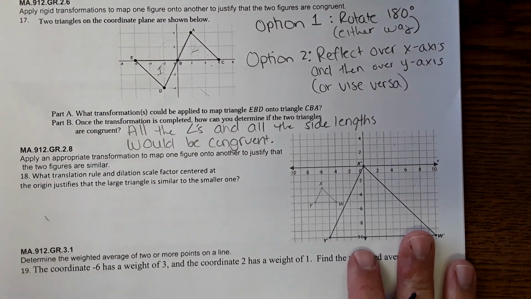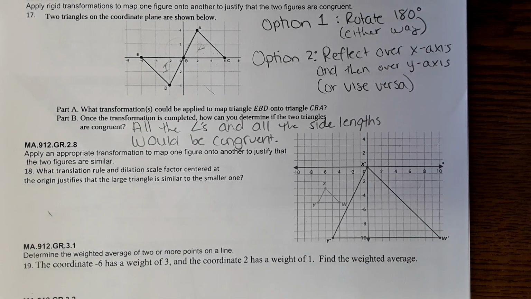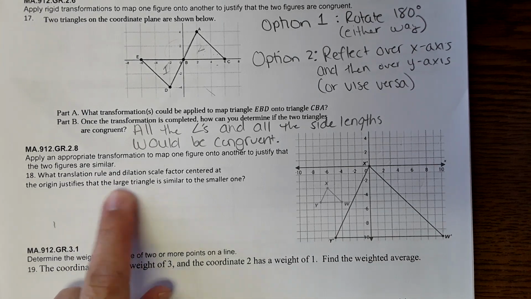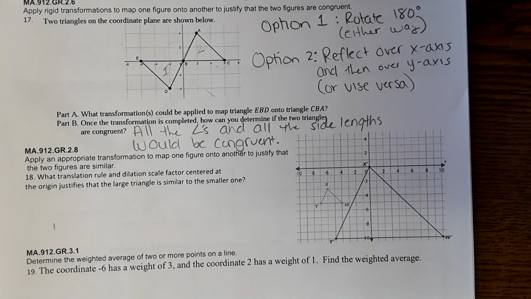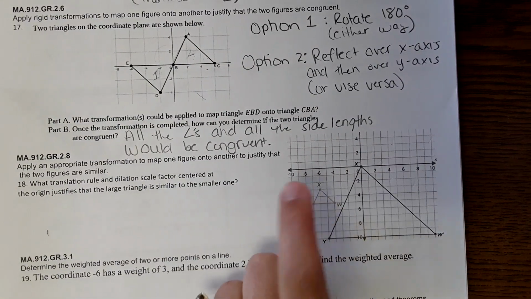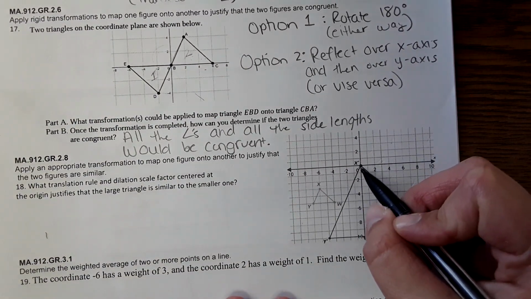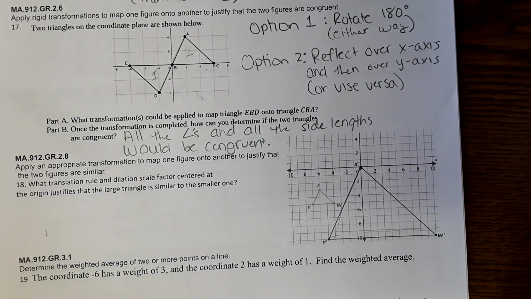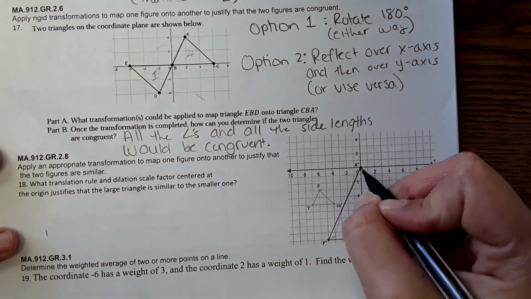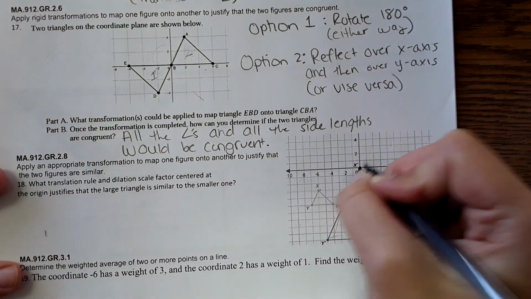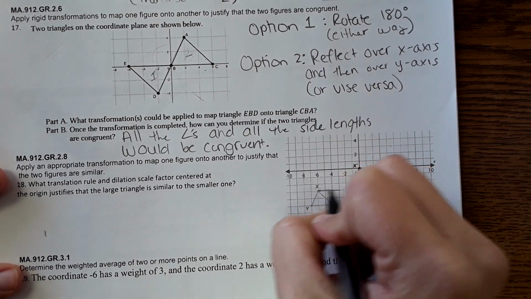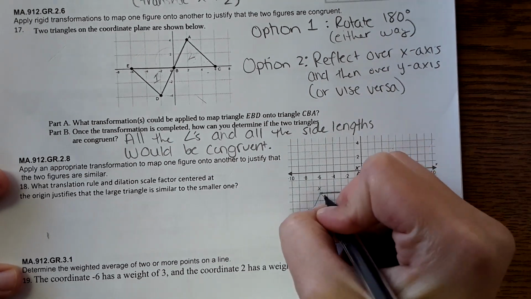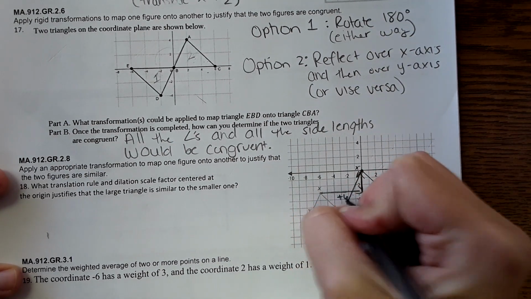Okay, next one. Actually, this is the last one we're going to do today. What translation rule and dilation scale factor centered at the origin justifies that the large triangle is similar to the small one? Okay, well, if these are similar, then I should be able to map it onto this and then dilate it, and it should land on that shape. So what would we need to do that? Well, first of all, we'd have to move this over here so the x's line up. So I'm going to go here and here. Okay, so it's to the right, 1, 2, 3, 4, 5, 6. So plus 6, up 3.